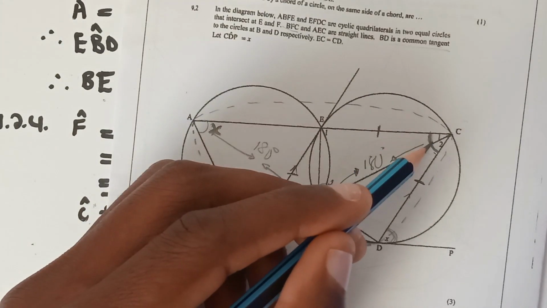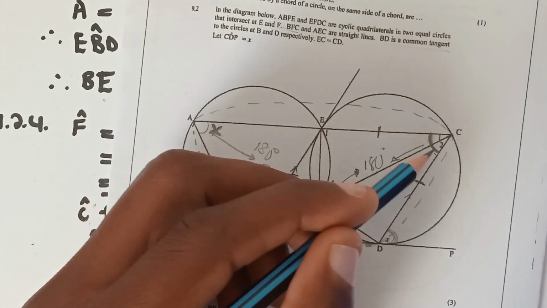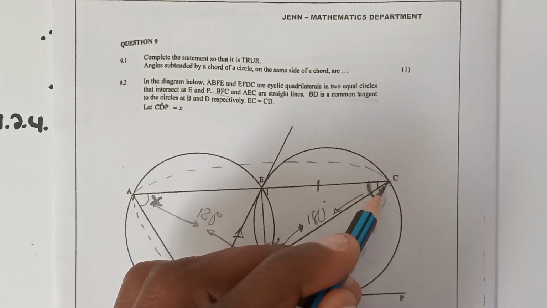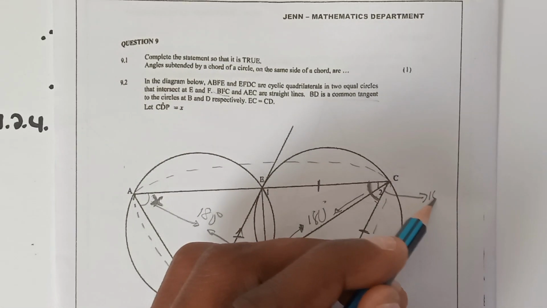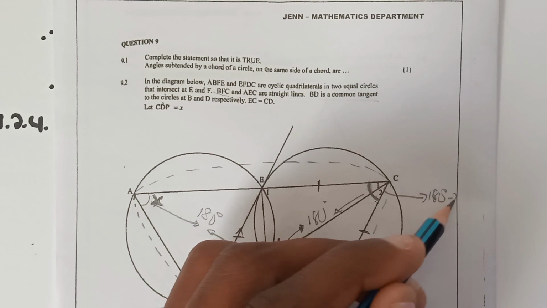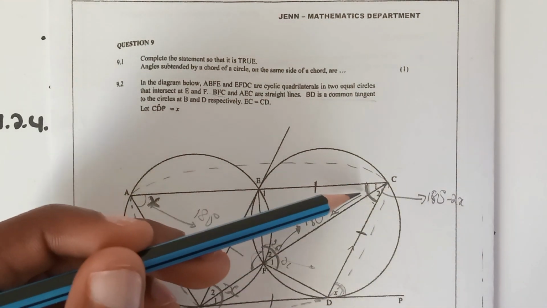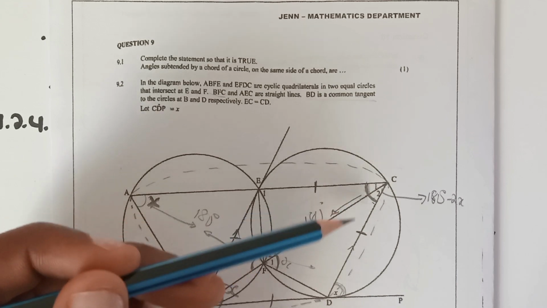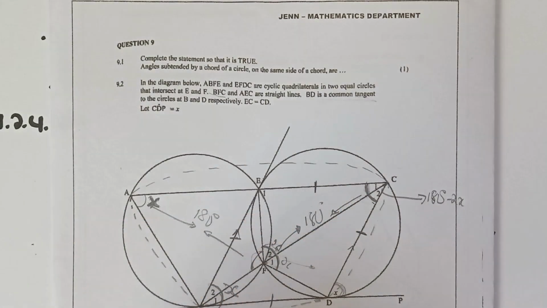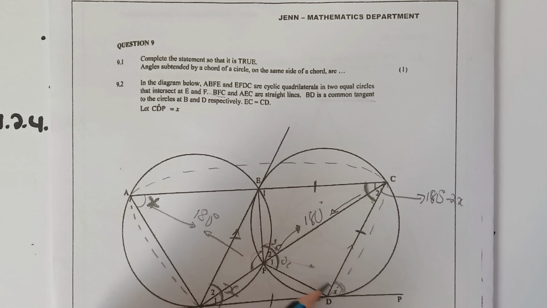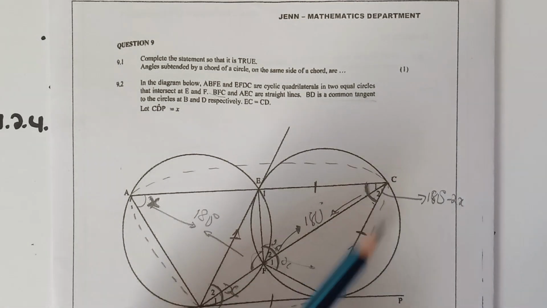Angle C is made by angle C1 and angle C2. So here angle C is 180 minus 2x. Then let's try to find the angle C1 and angle C2, so that we can find this angle FDC.